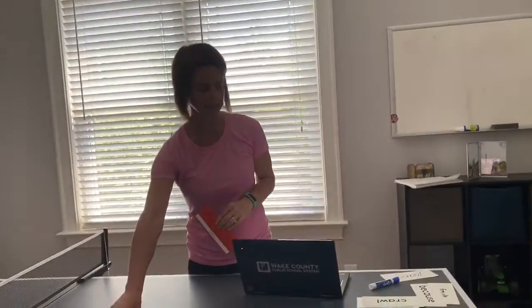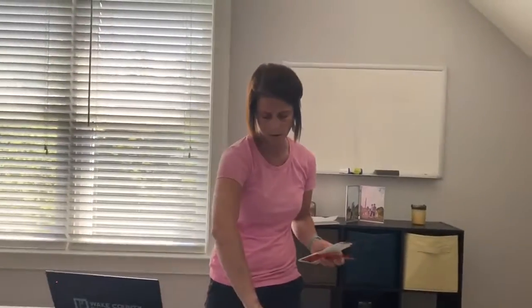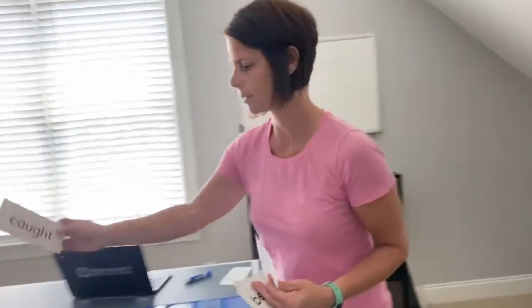And the AW usually is found at the beginning of a word or at the end of a word. And AU is almost always, that vowel team is almost always in the middle of a word. So those are our rules for this week. I'm going to now have you tap out some of the words. And I forgot to put caught up there. And see if you can sound them out with me.